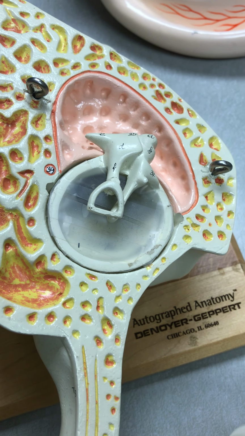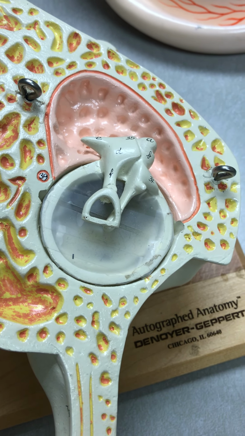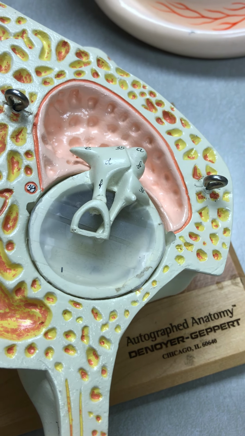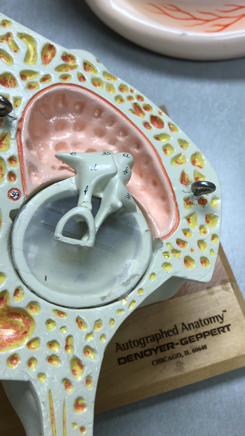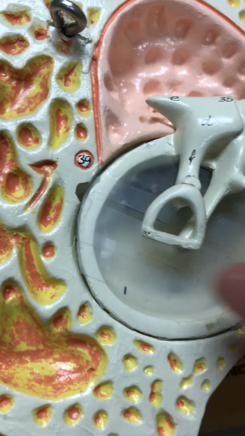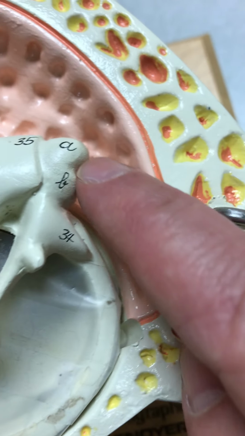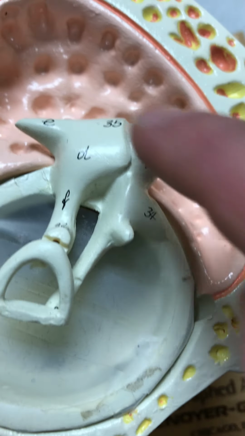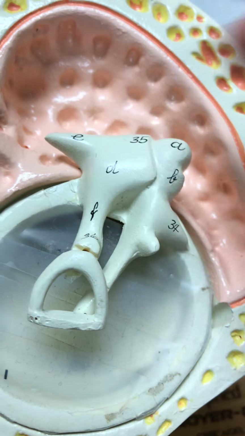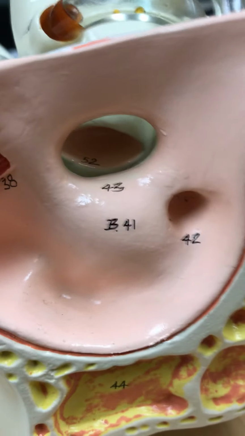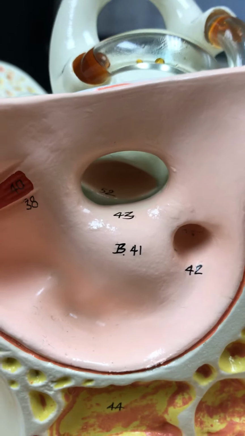which vibrates as sound vibrations come through the external acoustic meatus, and that transfers those sound vibrations through our three ossicles. So you can kind of see the little stapes here, looks like a stirrup. You can see the malleus, which kind of looks like a hammer here, and then this right here would be the incus.